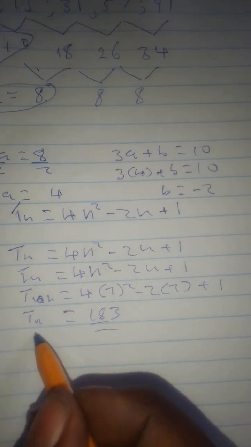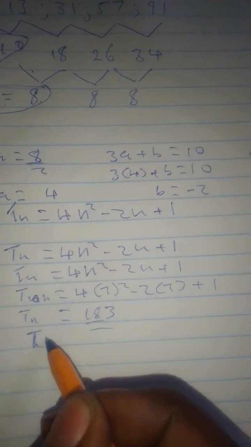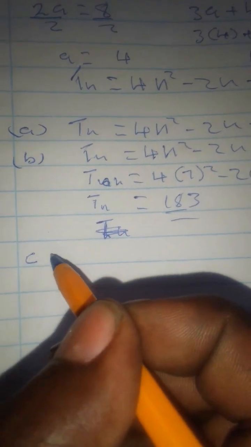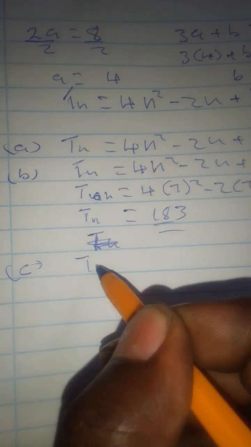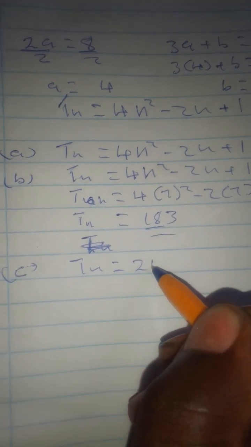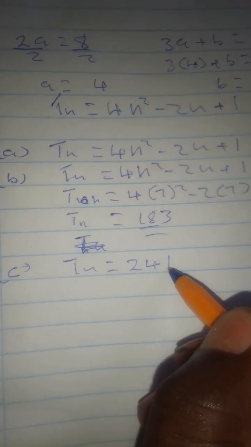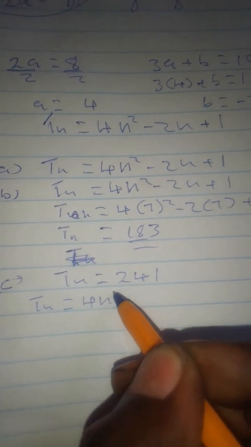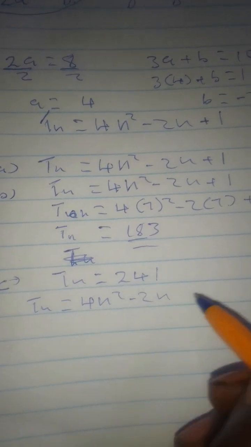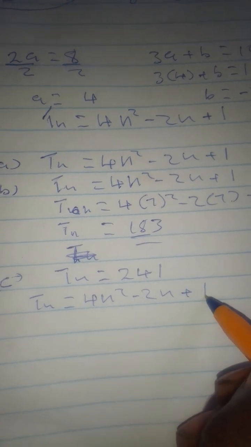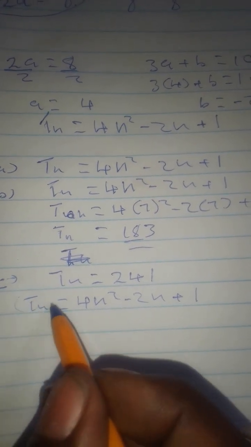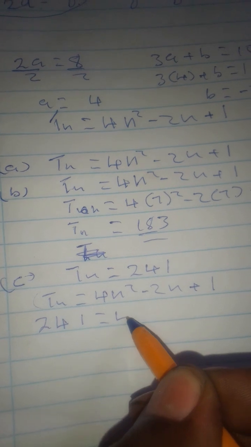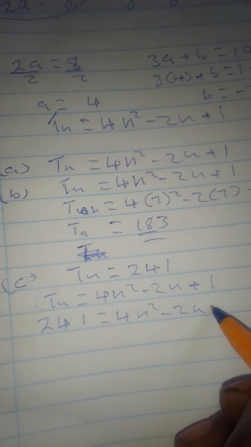241, which means this Tn, let me do it clearly. And then C, it means this Tn is equal to 241. Which means Tn is equal to 4n squared minus 2n plus 1. Then we are going to substitute this and put 241, which is equal to 4n squared minus 2n plus 1.